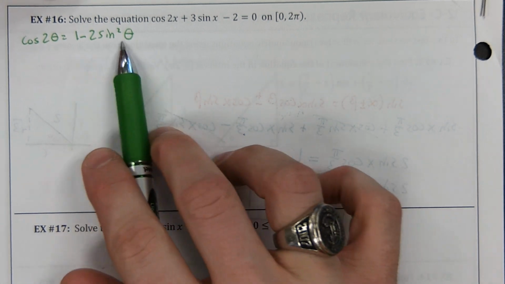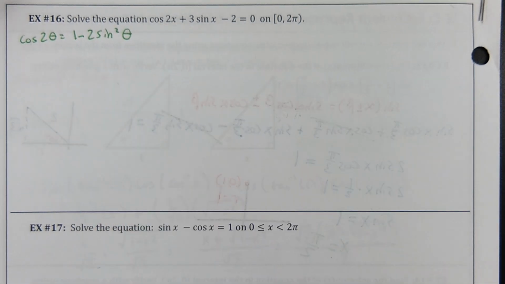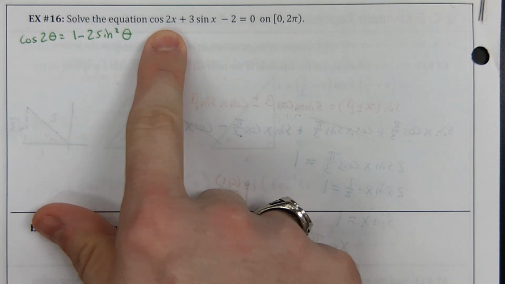See, if I replace it with that, I only have 1 kind of trig, sine. And that makes life good. Let's make the substitution, replacing cosine of 2x with this.